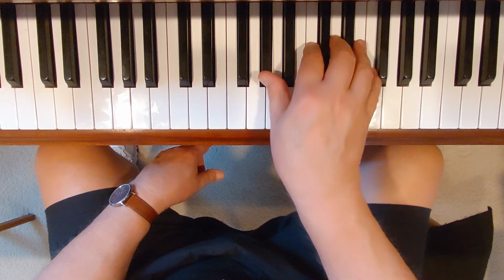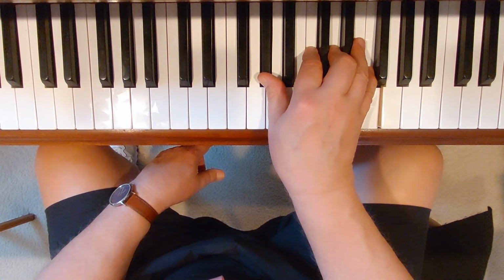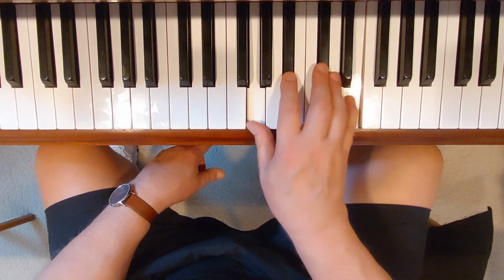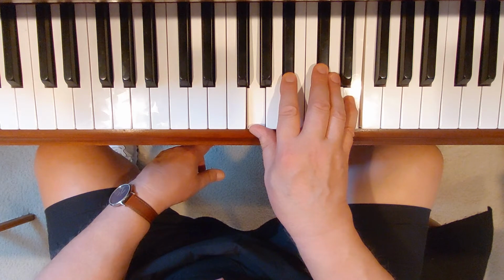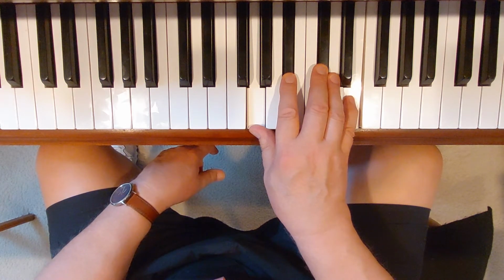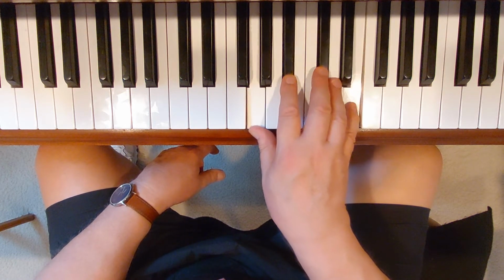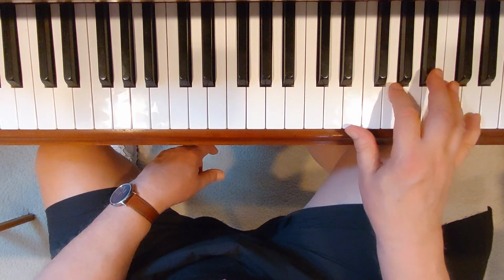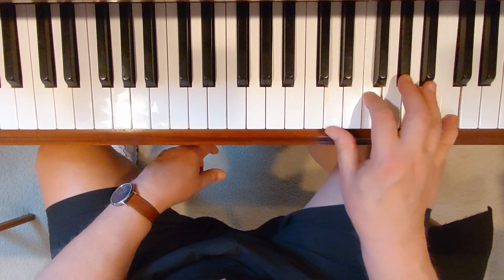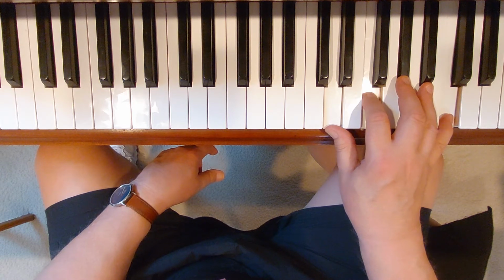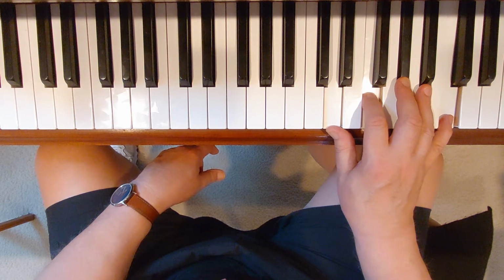Now I use this inversion on the B flat 9 because I'm going to that resolution for the A7 flat 9, and that's the new chord. It's a 7 flat 9, which is a fully diminished chord. The 9 chord is the half diminished, but the fully diminished, you have the flat 9.